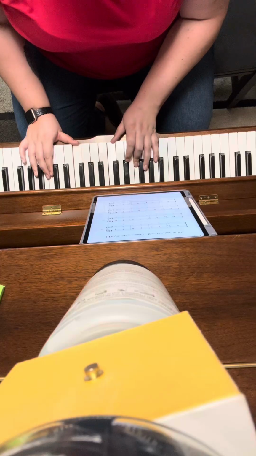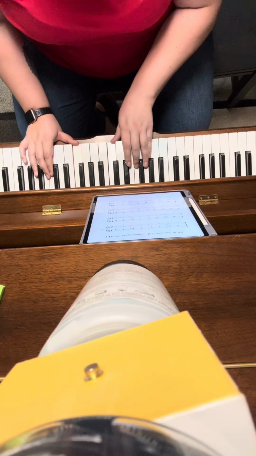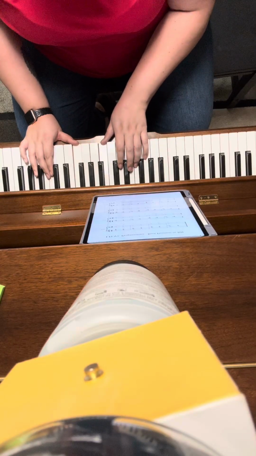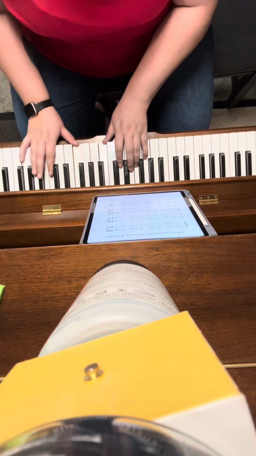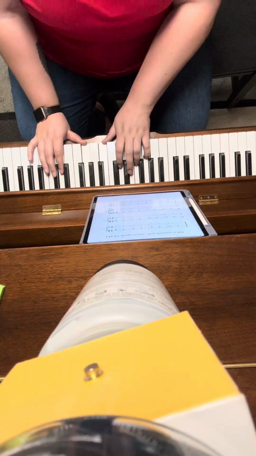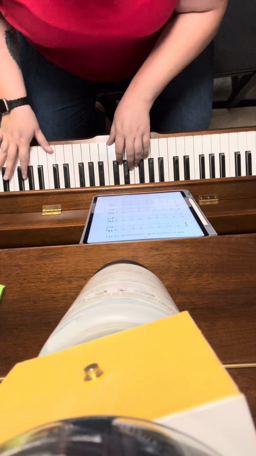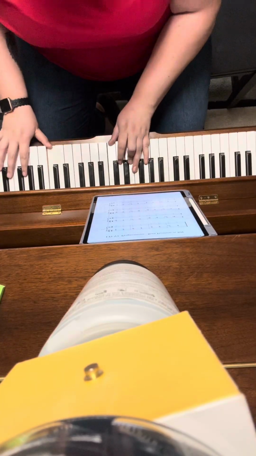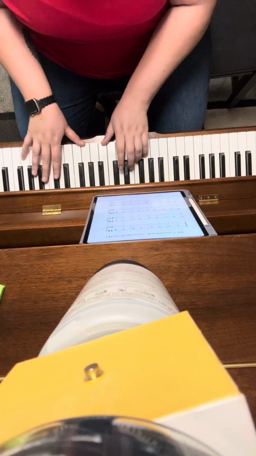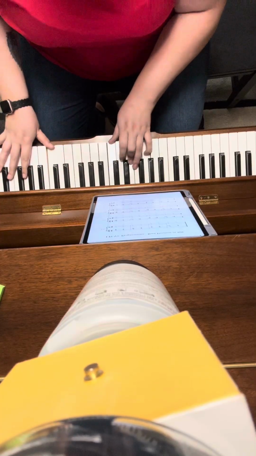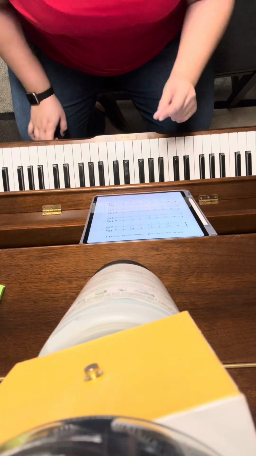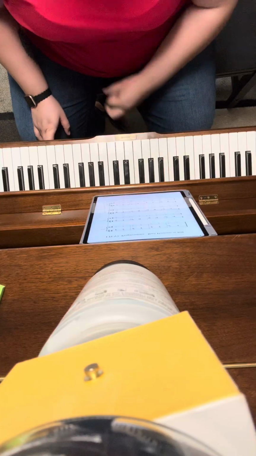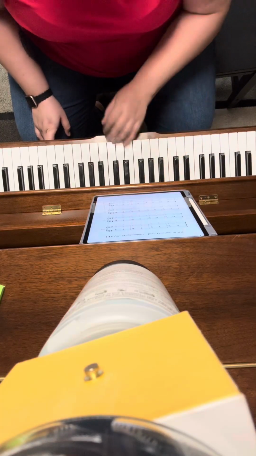Keep that C. And then we're going to do our 5, 7 chord, which is B, F, and G, which is our G7 chord. And then back to our C. So that's going to go like this. This is our most common chord progression. It is used a lot in music.